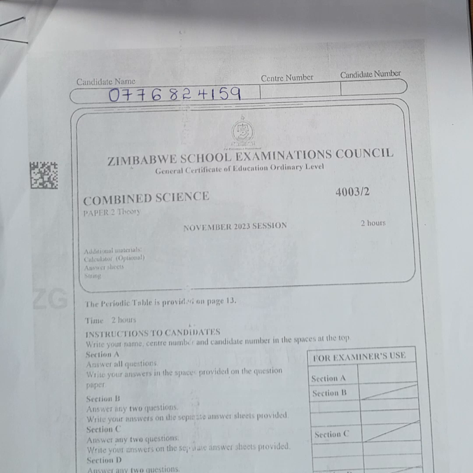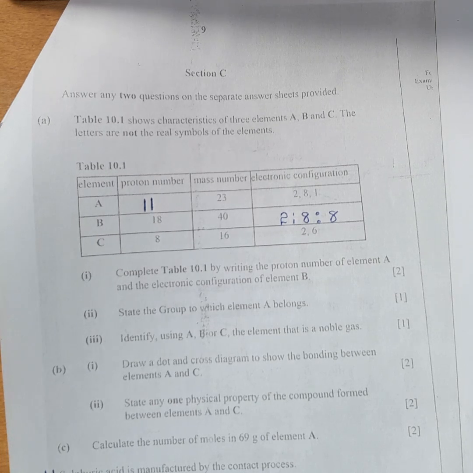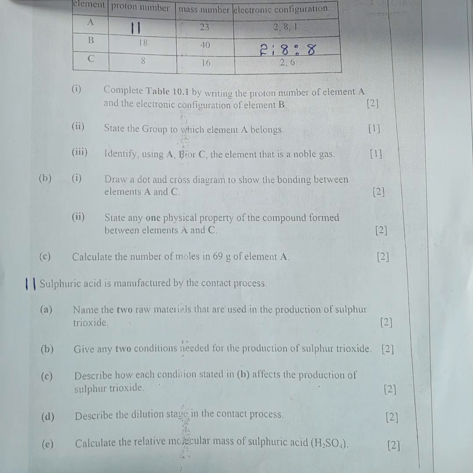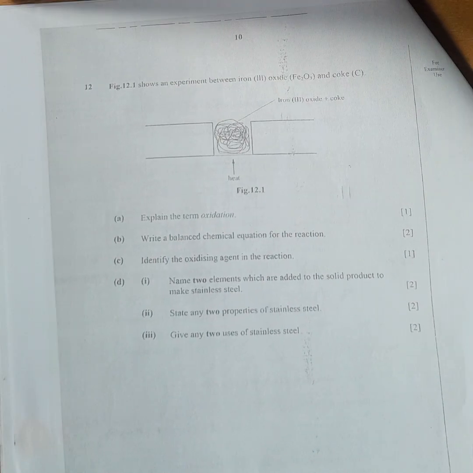So let's look at November 2023, the questions that were in section C. The first question was on periodic table. The second question was on contact process. And lastly, the third question was on oxidation and reduction. So in June 2024, in your section C, it's quite obvious that they are not going to examine on periodic table again. They are not going to examine on contact process again, and oxidation and reduction. So make sure that you prepare for Haber process, you prepare for blast furnace, and also make sure that you can work out the questions on titration and organic chemistry.